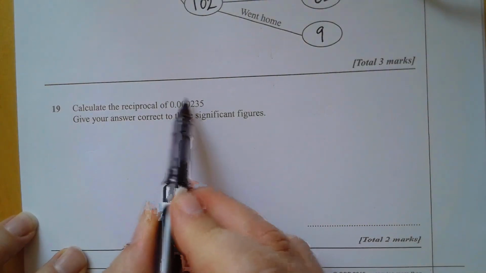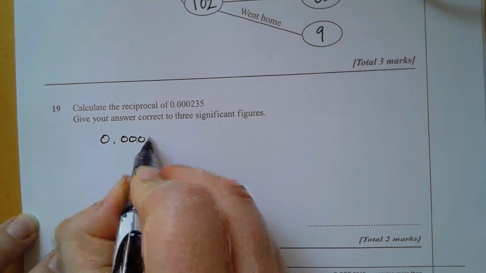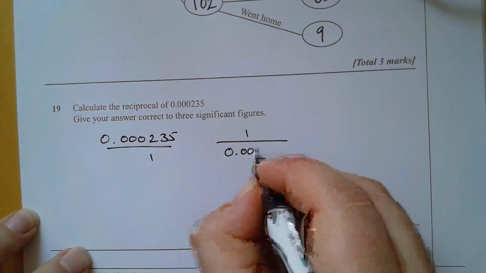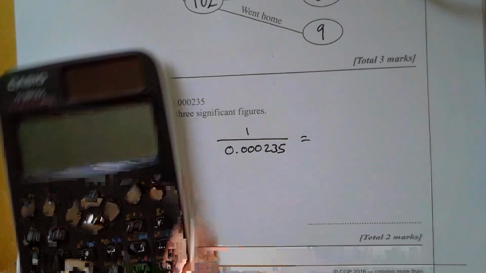Your choice. Reciprocal. Reciprocal means we take a number, in this case a decimal, and we change the numerator and denominator. Some people call it flipping. Now, if we've got a number, it's got an invisible 1, it's a fraction over an invisible 1, so the reciprocal, and we put that into our calculator. I'm going to use the fraction button.